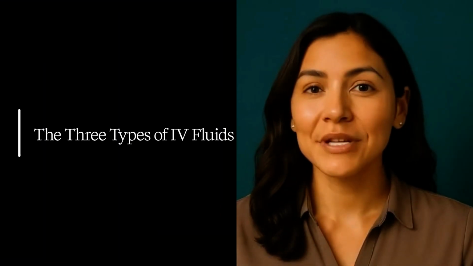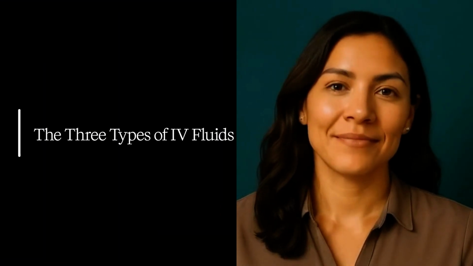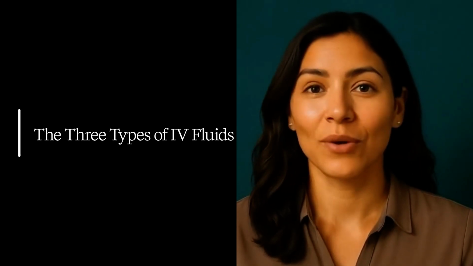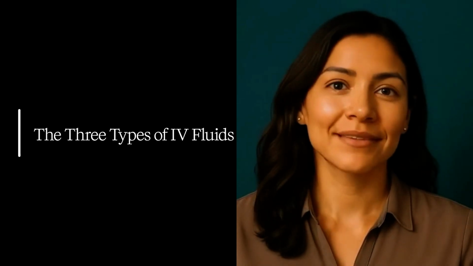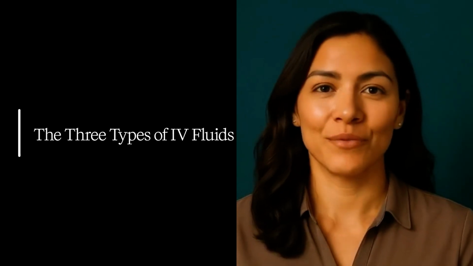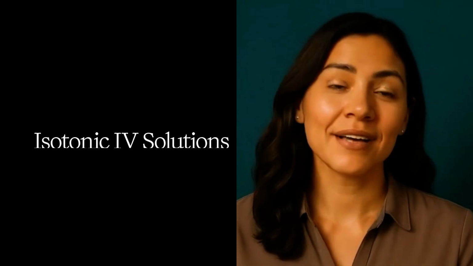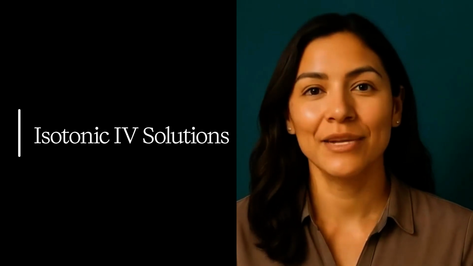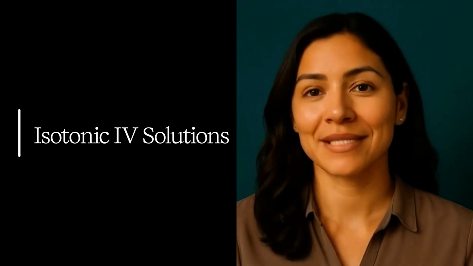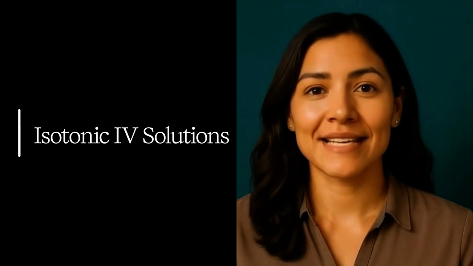Now let's look at the three main types of IV fluids. The key to understanding them is in their names. Iso means equal. Hypo means low. Hyper means high. Tonic tells us how the fluid affects water movement. One, isotonic IV solutions. Tonicity equal to the blood plasma. How they work. There is an equal transfer of water between the fluid compartments. This means the cell size stays the same.